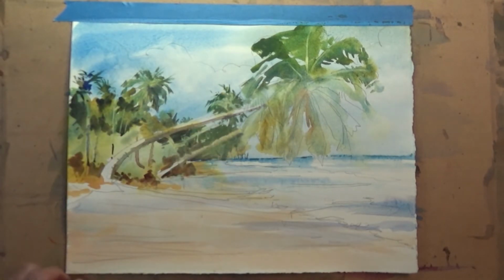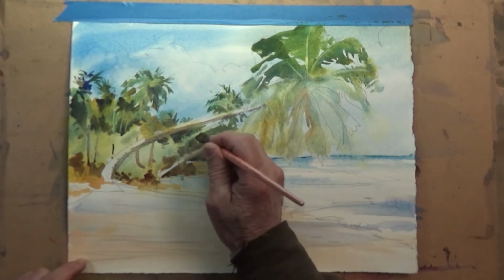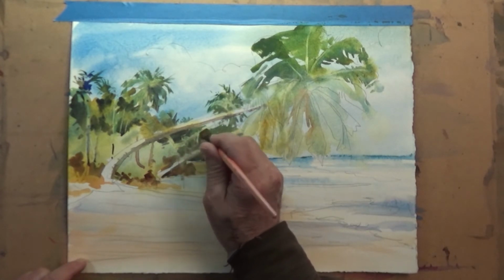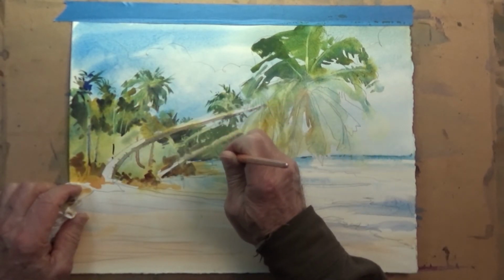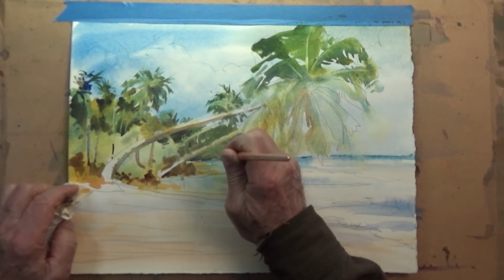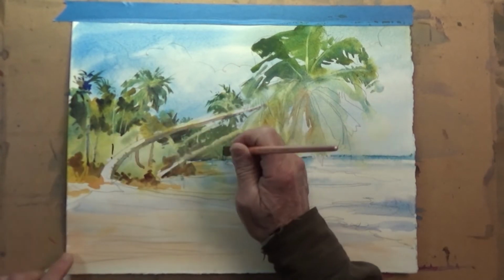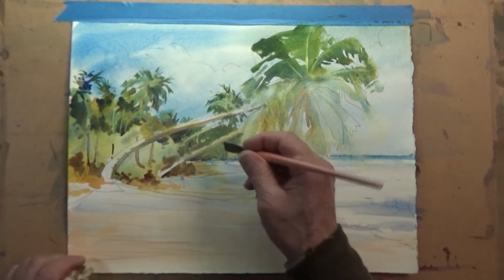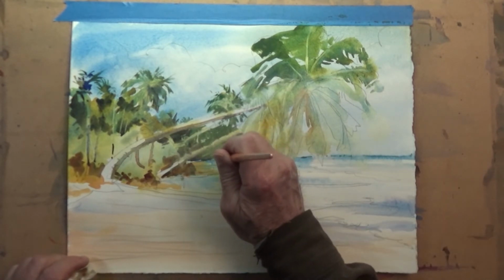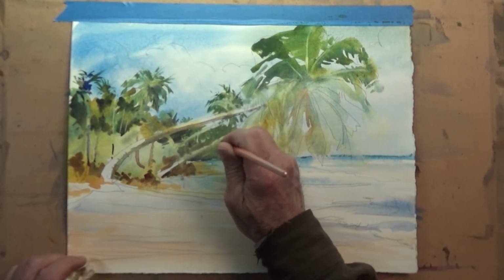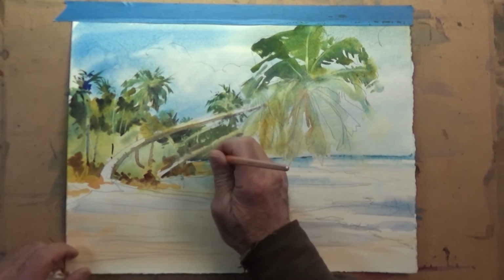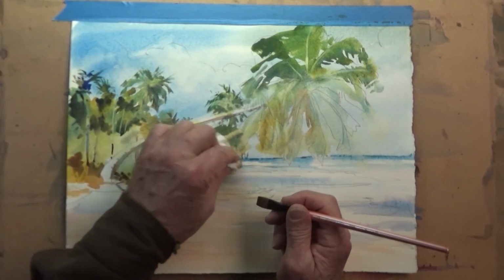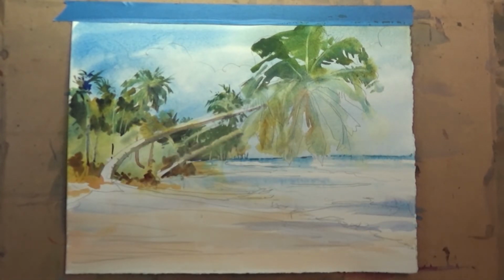Make them lighter. And this one here is lighter here. And we've got some palm trees that are going to be lighter in here. We'll just make a couple of these. We don't want to get them too thick, too big up there, because those are way off in the distance. So we may have to fill in around those.